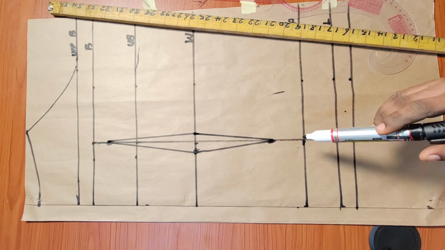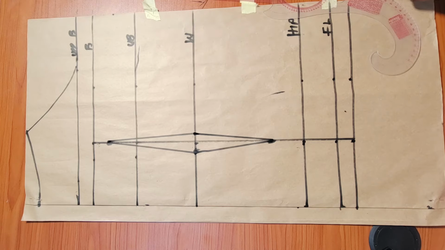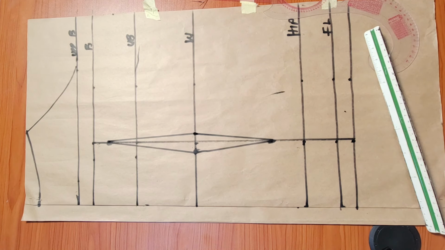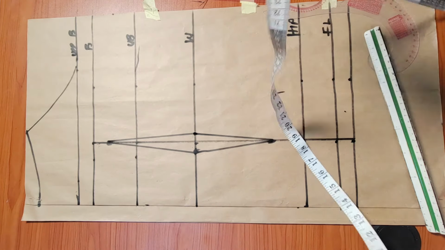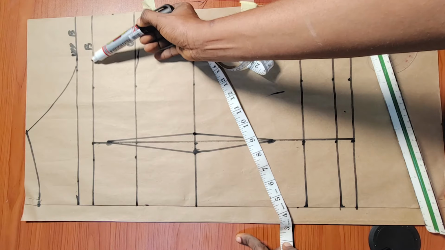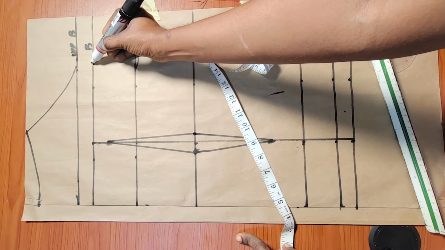So when you are done with this, the next thing you do is to take all your circumference. So you come from the bust. Whatsoever you took here, you still bring it down.